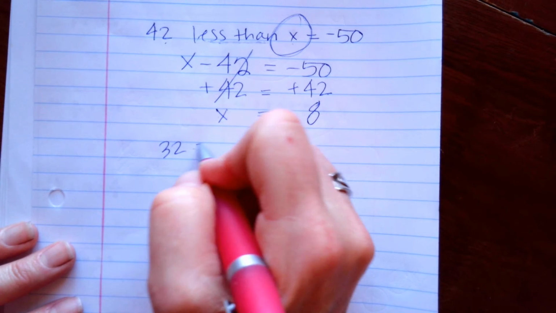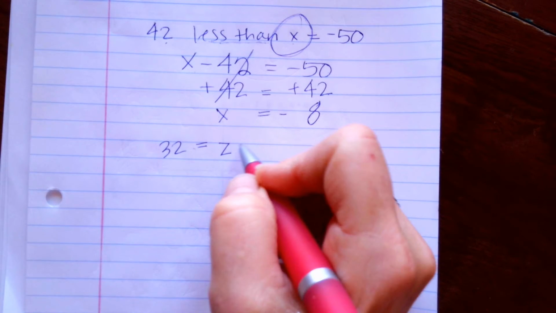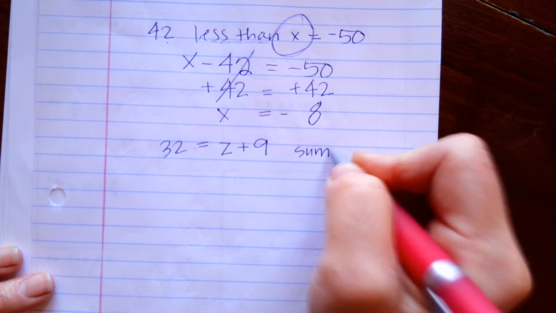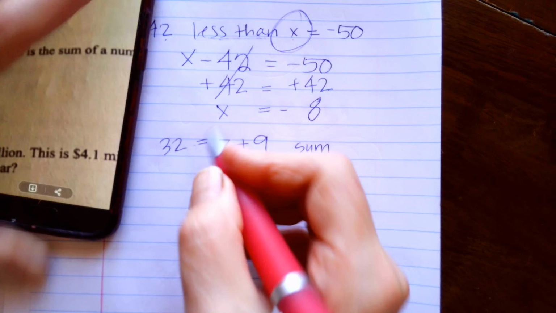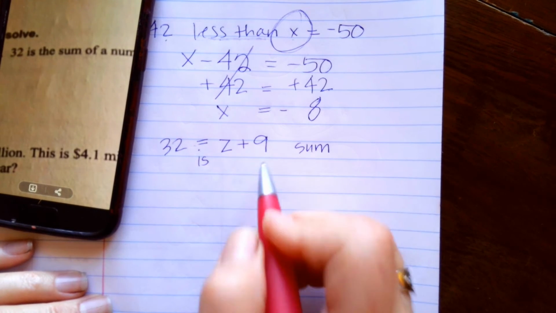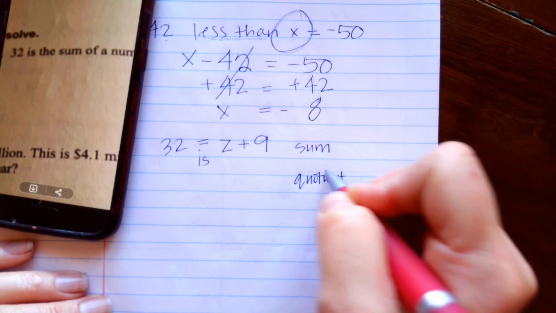32 is the sum of a number z and 9. Because they said sum, that means to add. And they said 32 is. Whenever they say is, they're saying equals. So then you would solve this. If they say quotient, that means division.